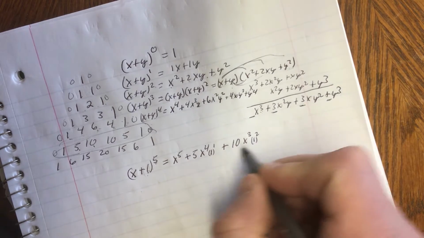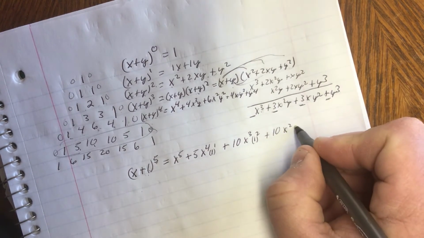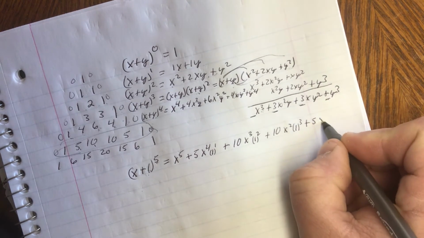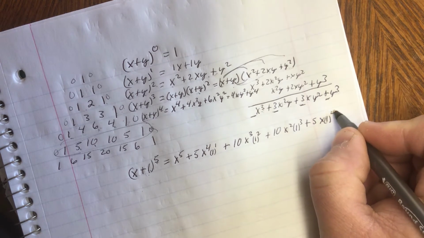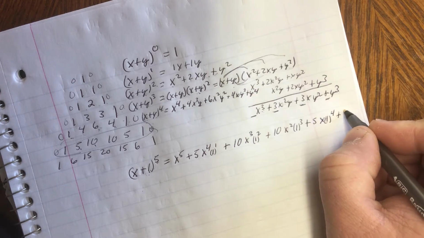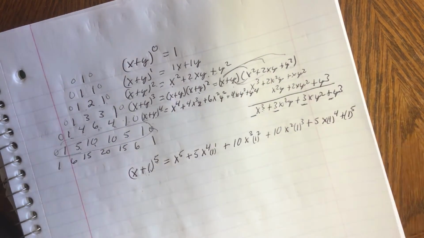Put that in parentheses, I guess. And then plus 10x squared, 1 to the 3rd, plus 5x, 1 to the 4th, plus 1 to the 5th.